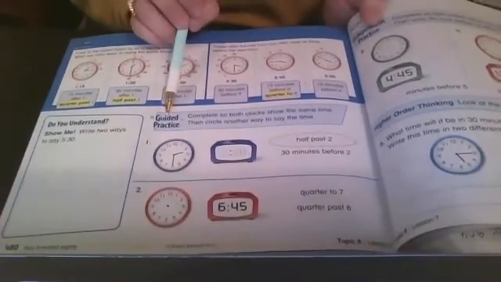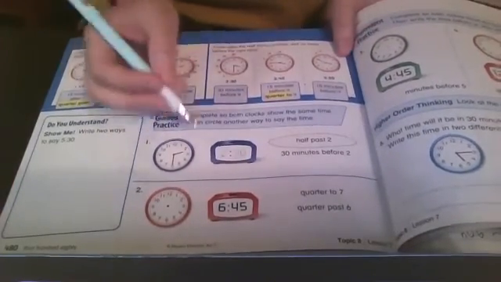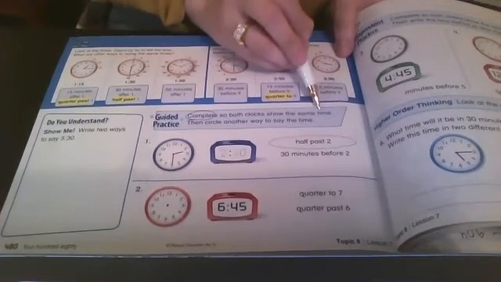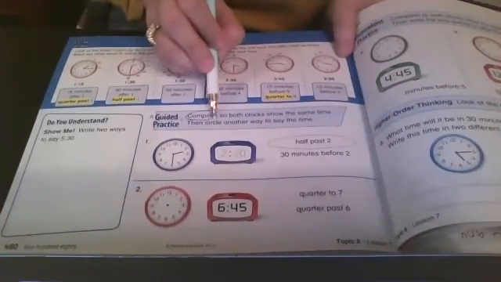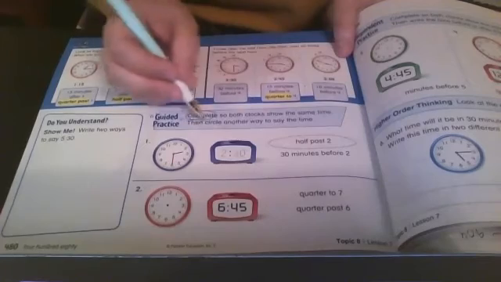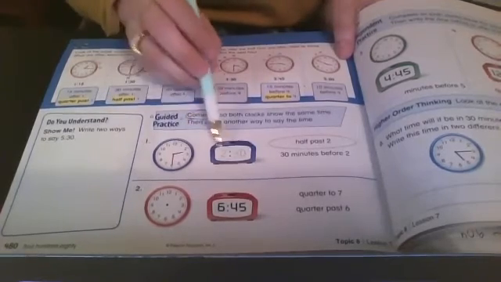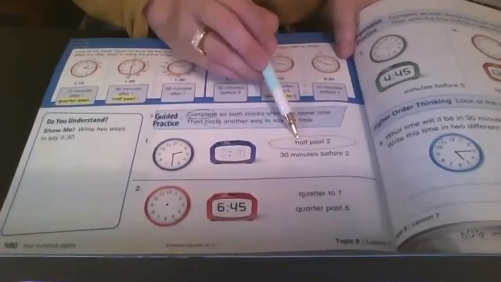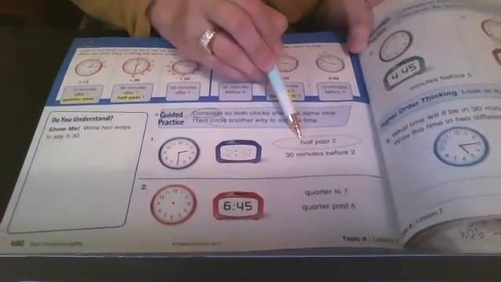Okay, let's take a look at guided practice. It's asking us to complete. So both clocks show the same time, and then circle another way to say the time. Okay, so we have the 2 clocks here. They both need to have matching times, and then we need to circle another way to say that same time.